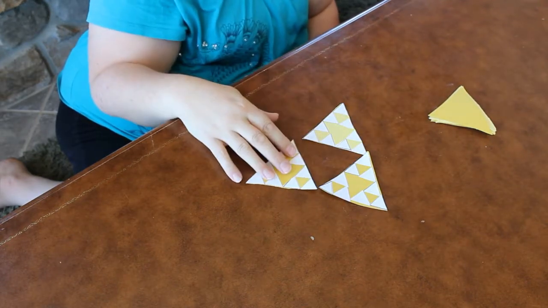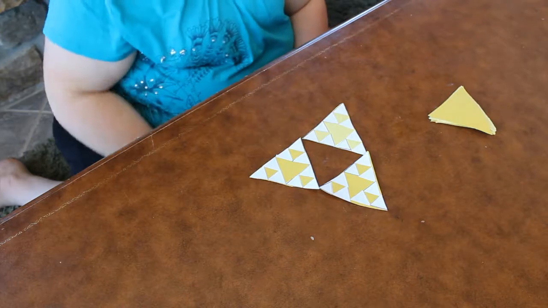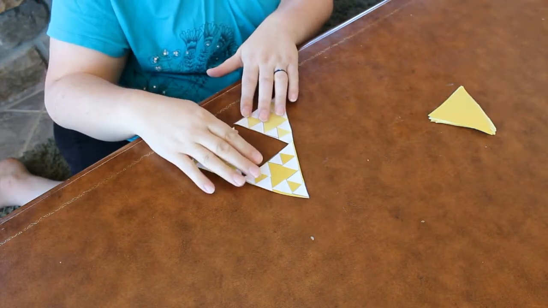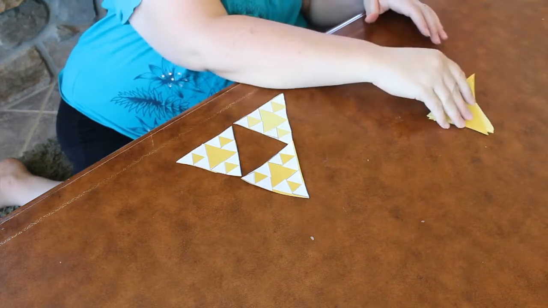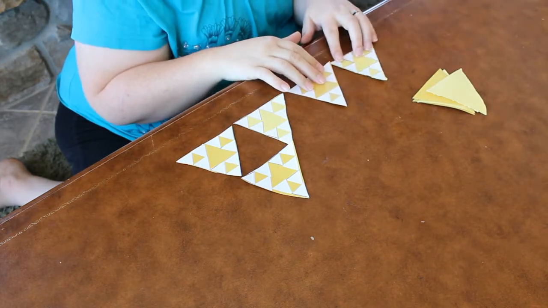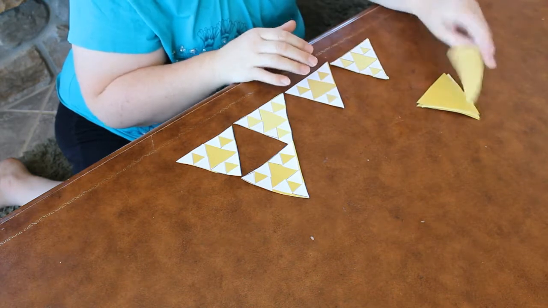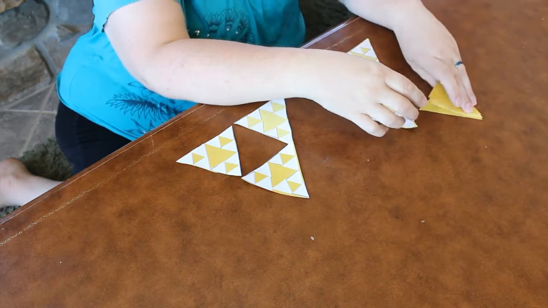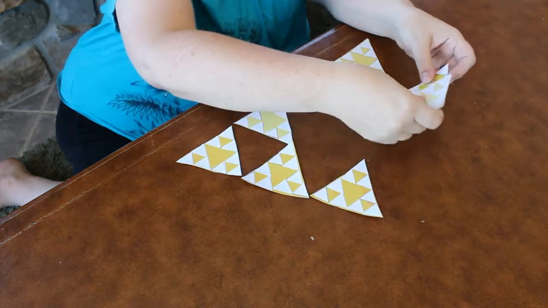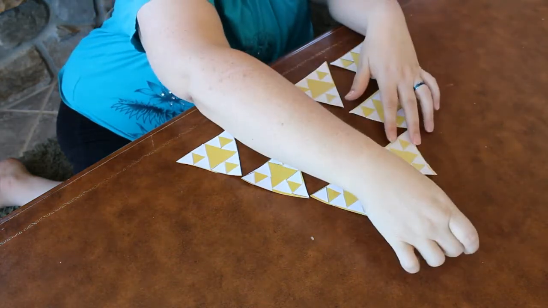Or 3 people can go together. So we have 3 people have got theirs, and another 3 people have got theirs over here. And then we say, okay, now bring those up to the board, and we're going to correct them together and create even more and create an even bigger triangle.